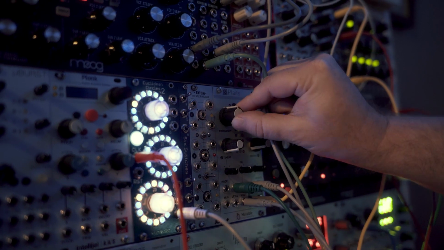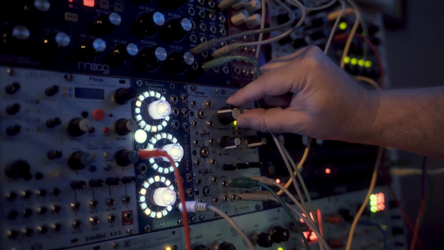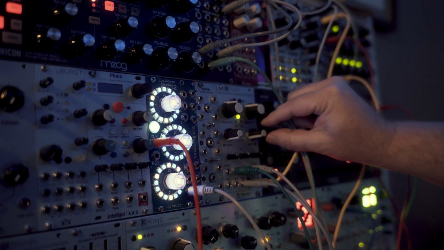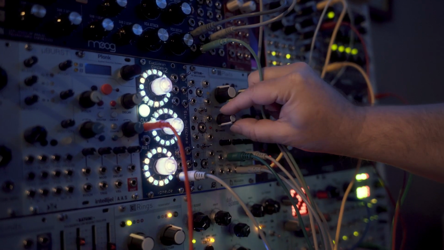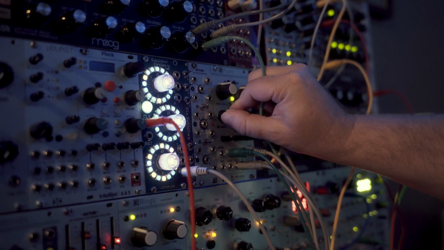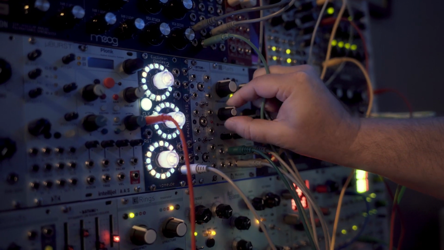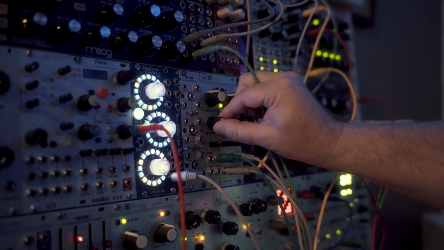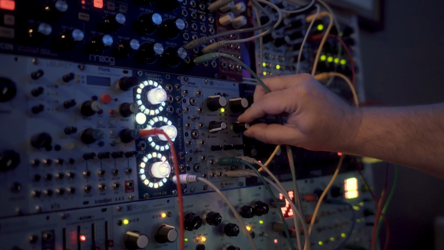And so we can tune this. We've got frequency. You can morph the timbre and morph the sound wave. Change the sound wave.